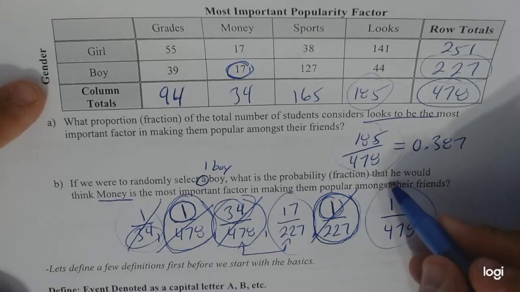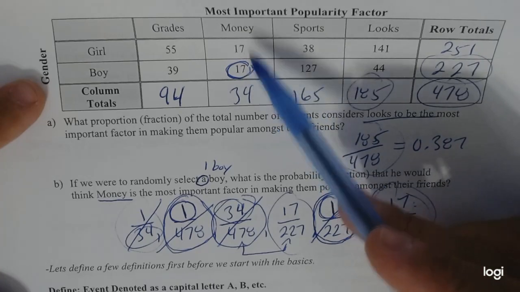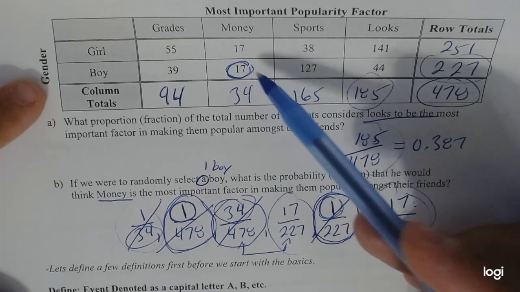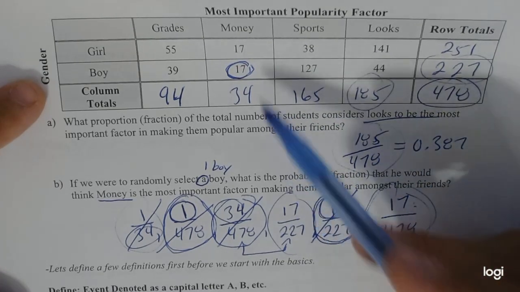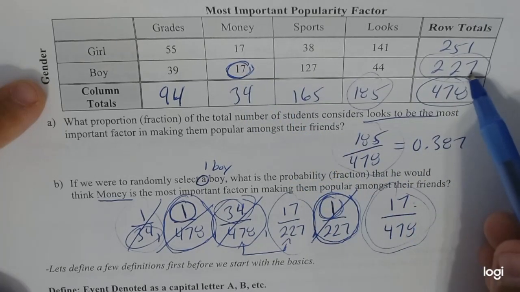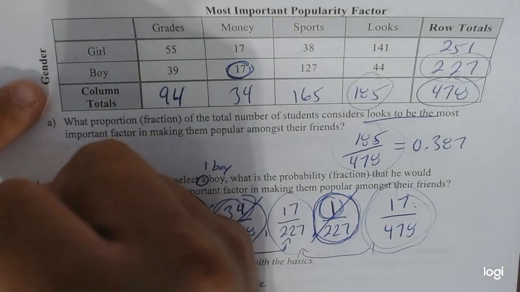So let's look at this one. This one says exactly what I said earlier, right? 17 boys, which is what I want. So only 17 boys picked money out of a total of 478. This one says 17 boys picked money out of 227 boys. So which one is the right answer? Well, for that we have to go to the actual question again.